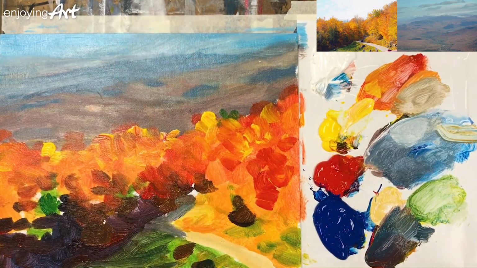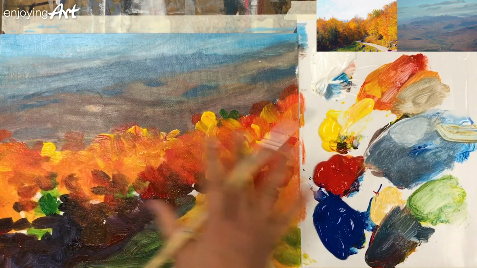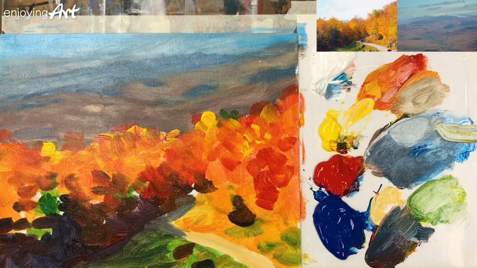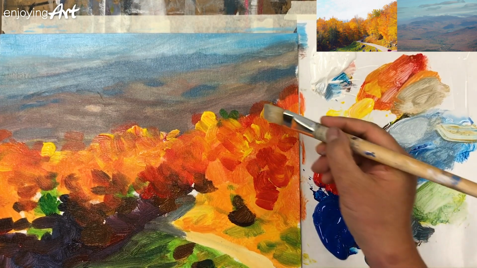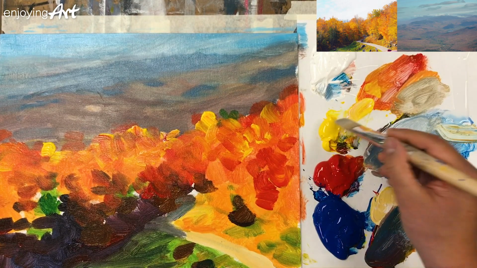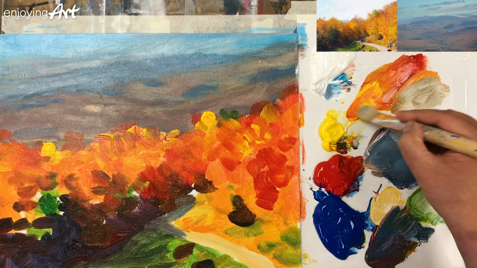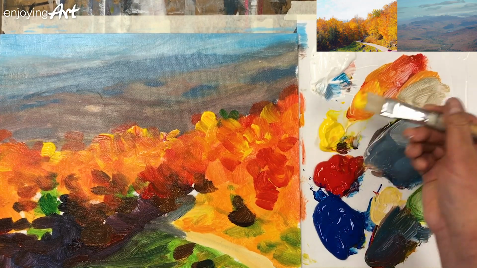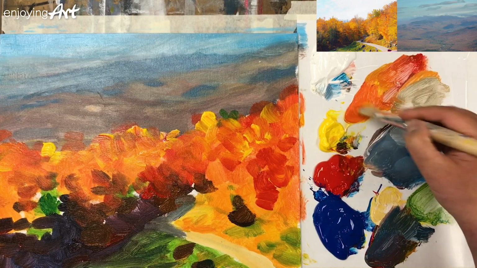That's good. Now we come to the foreground. We need to give enough suggestions for the tree over here because right now it looks very messy. Now what I want to do, I'm going to use a pretty large brush as a flat brush. And I'm going to recognize this is one bunch, it's one group. So now I'm going to mix the yellow with a little red. Let's see. I'm gonna make sure the color is thick enough because I'm gonna sculpt some shape.